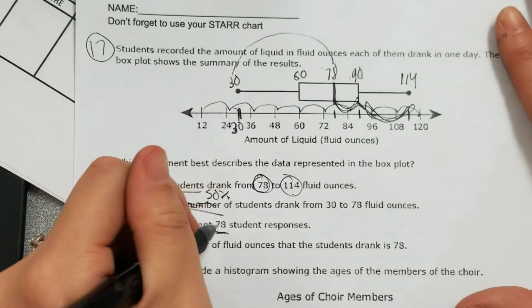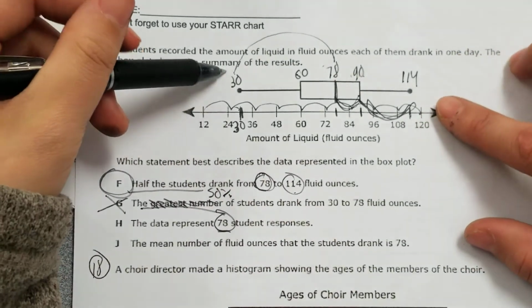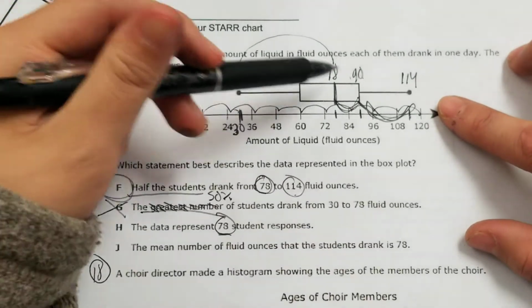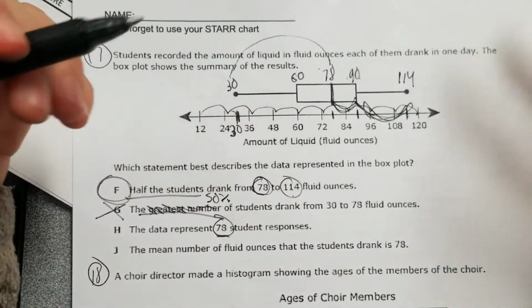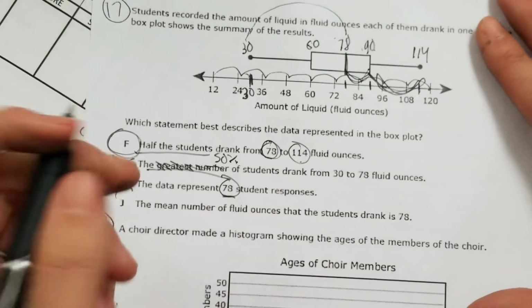The data represents 78 student responses. We don't know how many people responded. It could be 5 people, like literally 1, 2, 3, 4, 5, or it can be like a literal million. We don't know. So that's a statement that we can't support.